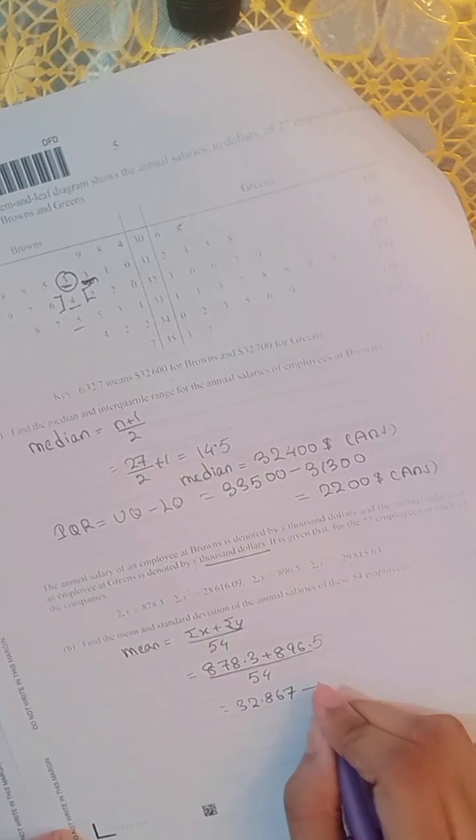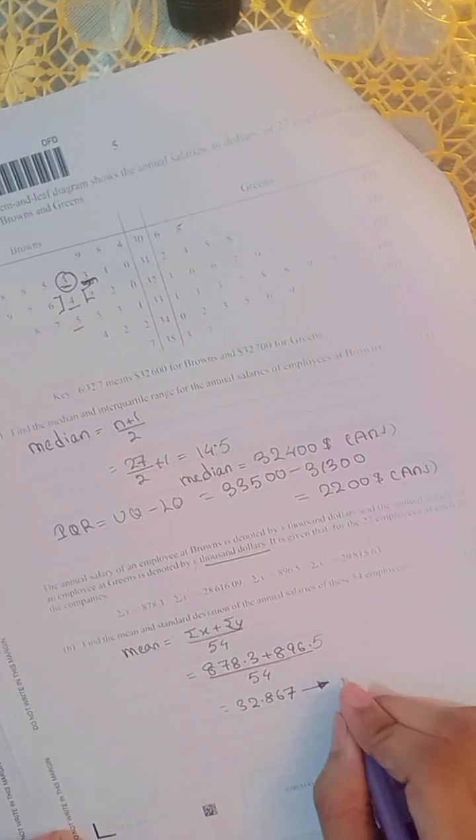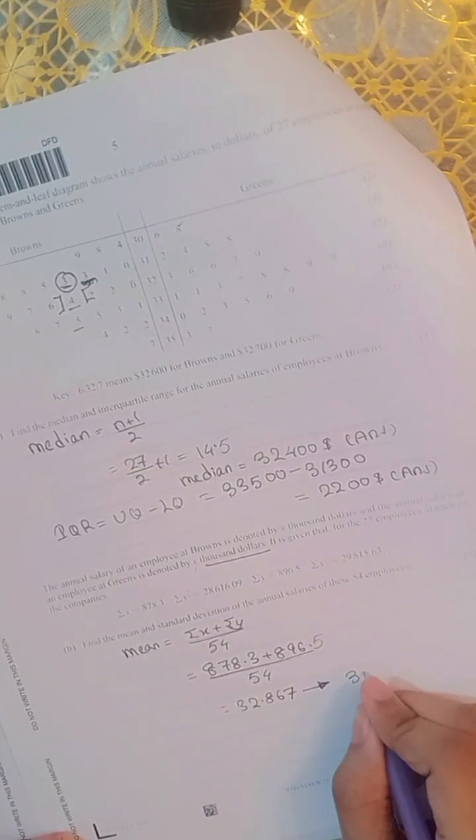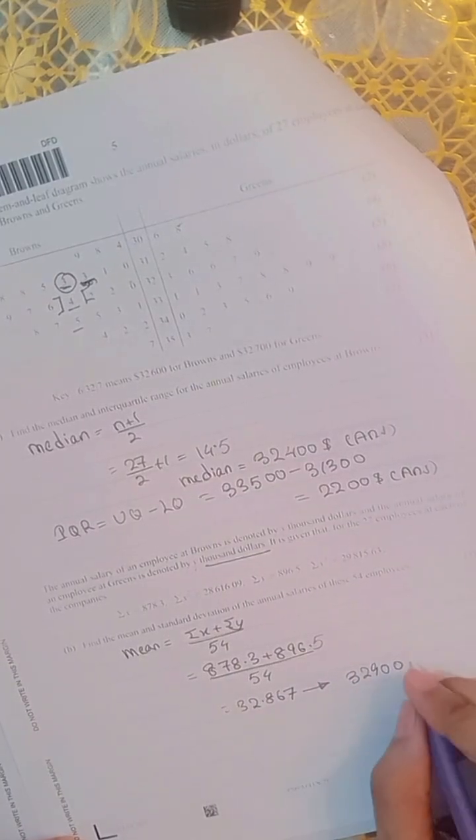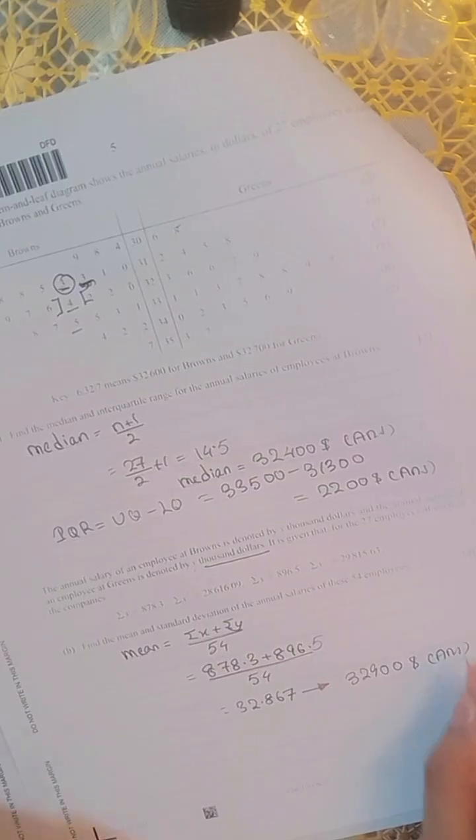So in reality, the answer should be 329. If you round this off, the 9 stays. We always have to round it off to 3 sig fig. That's why this is the answer.